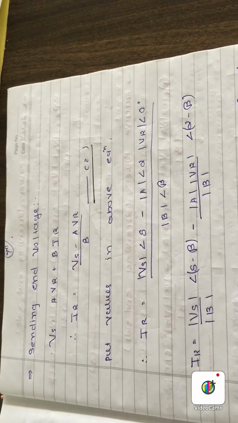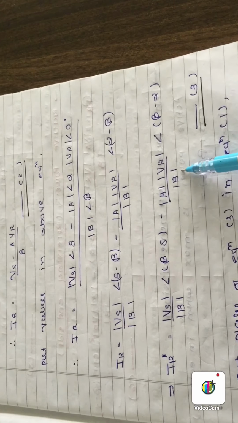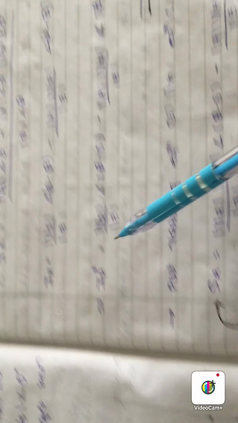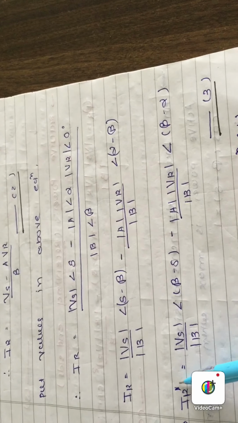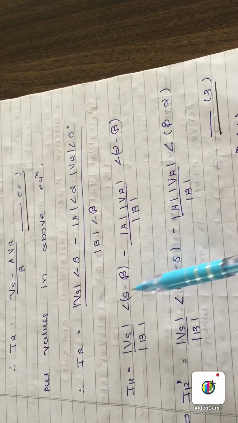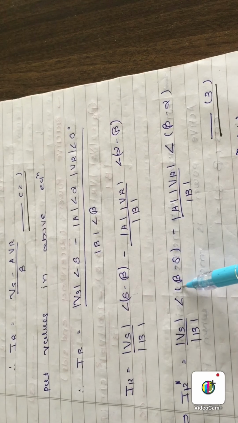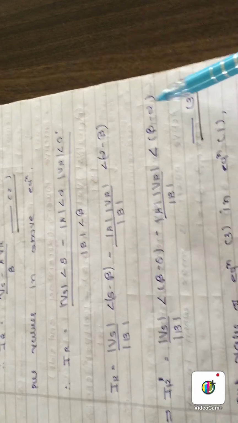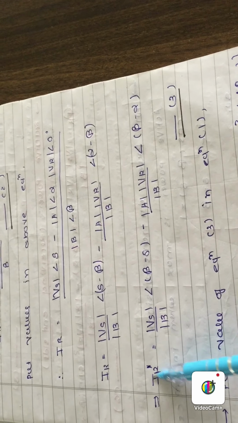Now this is equation 3. This is the equation of IR. We have to find IR conjugate, so I find IR conjugate simply: delta minus beta becomes beta minus delta, and alpha minus beta becomes beta minus alpha. So this is the equation for IR conjugate.